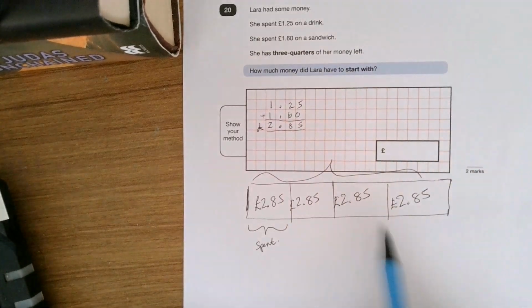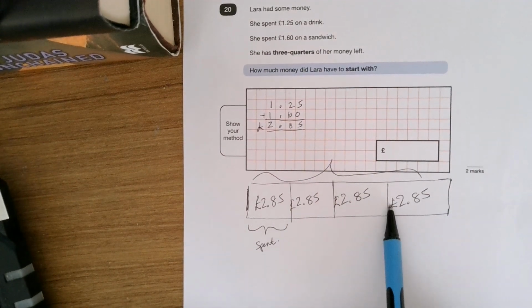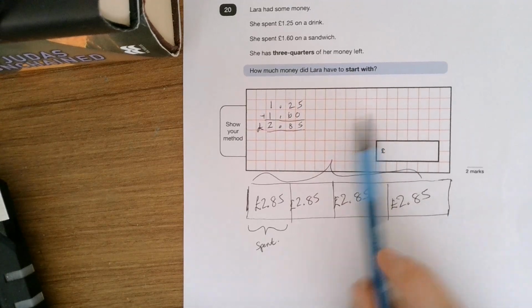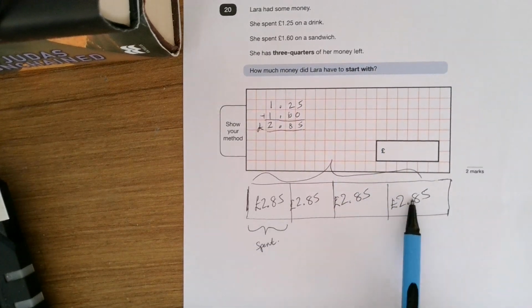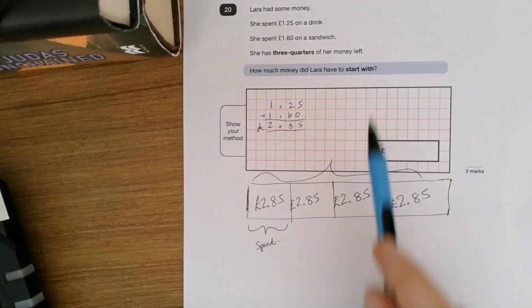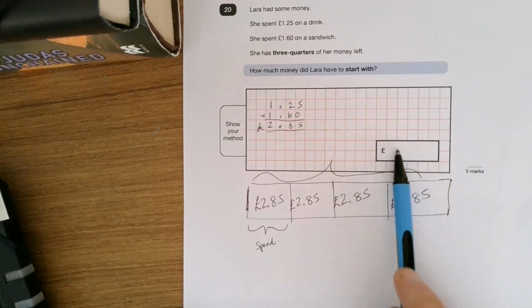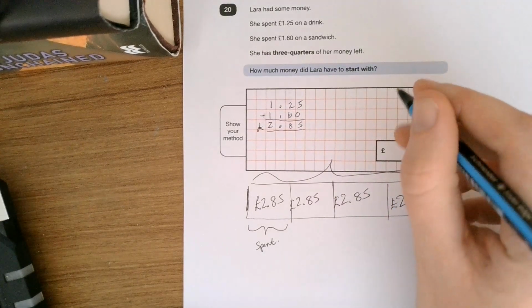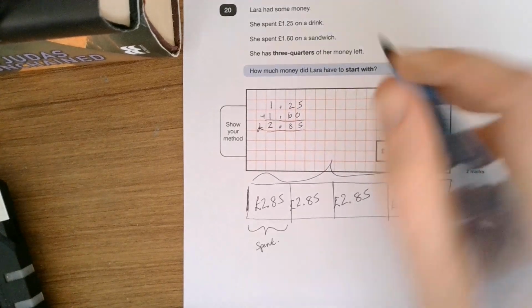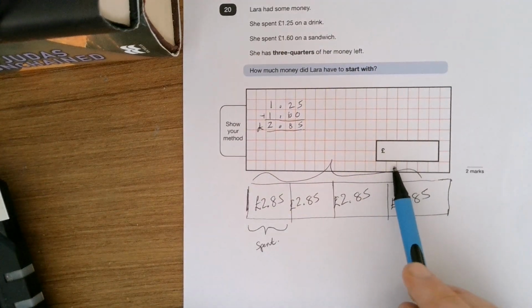Now, how you do the next step is up to you. I'm going to do a multiplication up here, because I've got 4 lots of £2.85, but there are lots of different ways you can do it. Hopefully I'll have the right answer at the end. So I'm going to set it out really carefully. Now, I have recorded my multiplication video, I just need to edit it because I made a mistake.